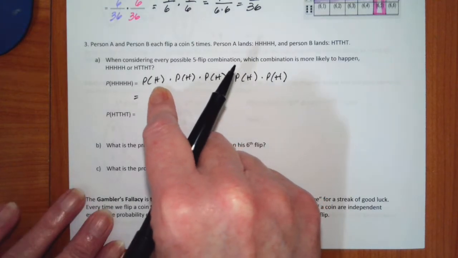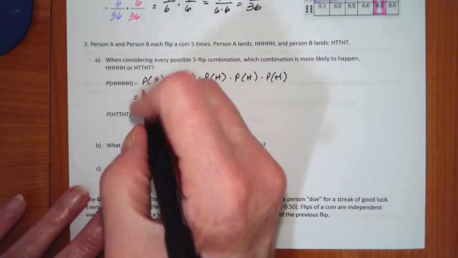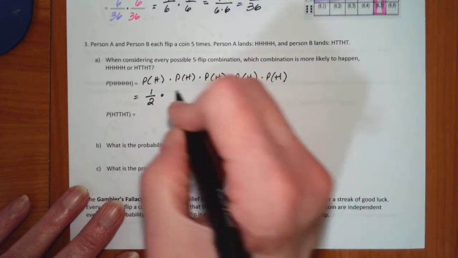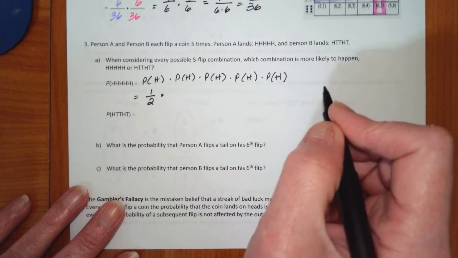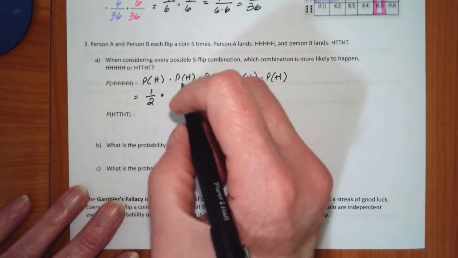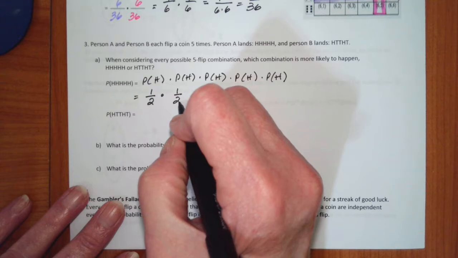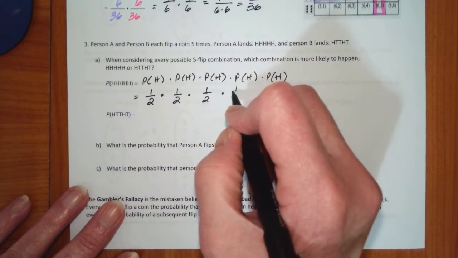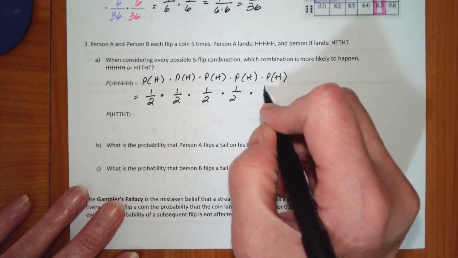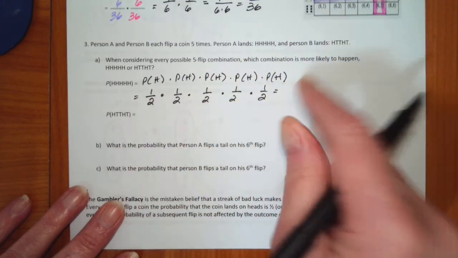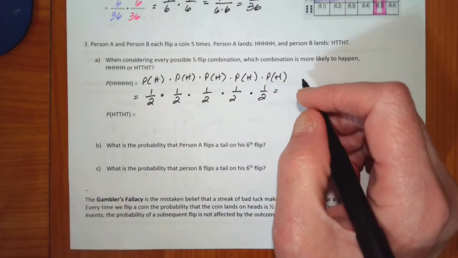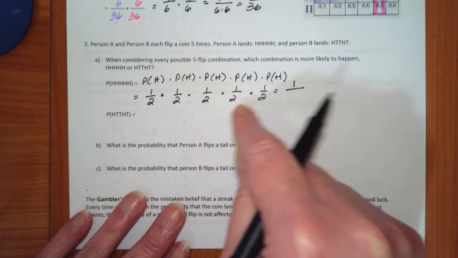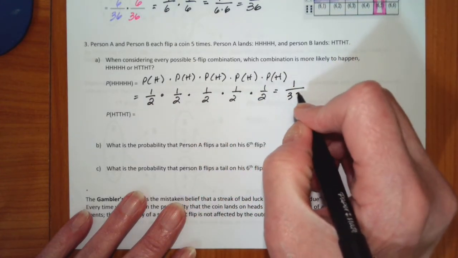In a single coin toss, the probability of getting a heads, there is one way to do that out of the 2 possible outcomes. The next toss is independent. It doesn't matter what happened on the first one. So this is 1/2, this is 1/2, this is 1/2, and this is 1/2. If you multiply all those together, 1 times 1 times 1 times 1 times 1 is 1, and 2 times 2 times 2 times 2 times 2 is 32.